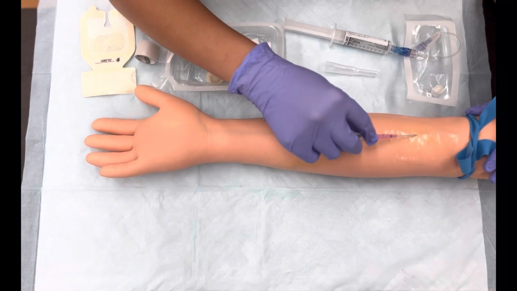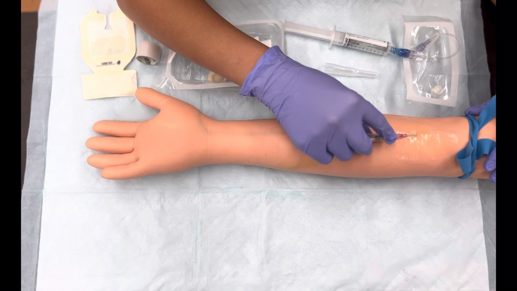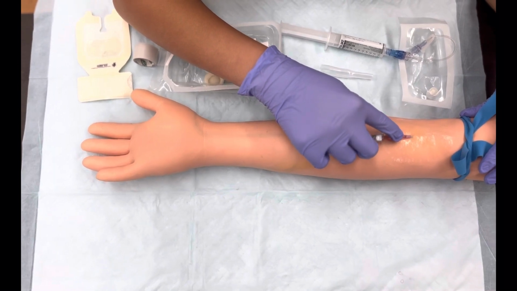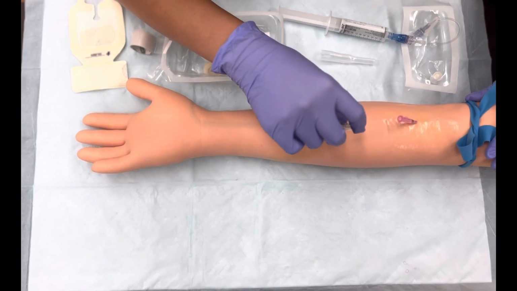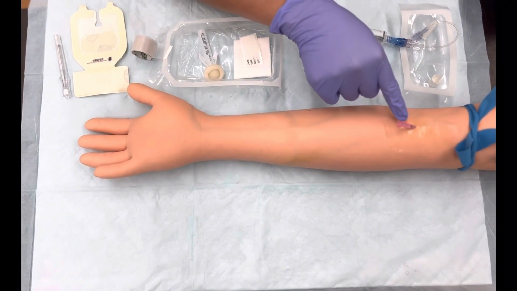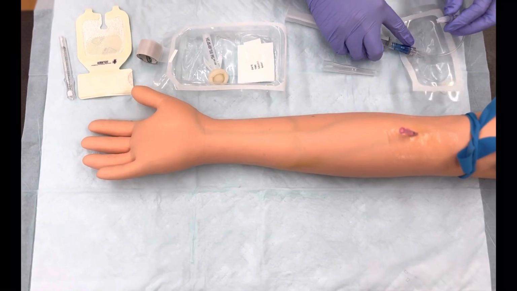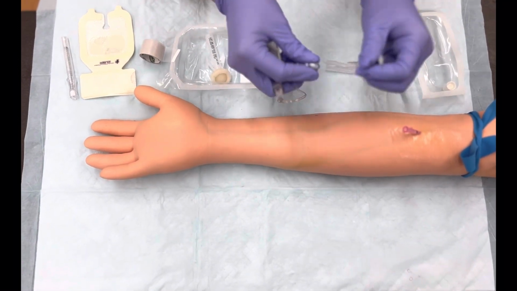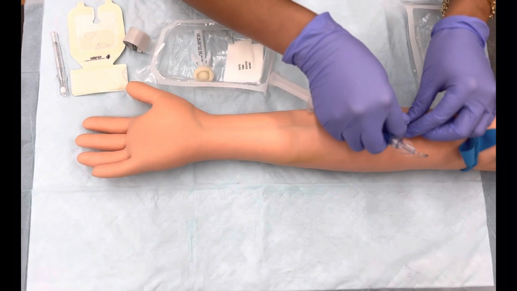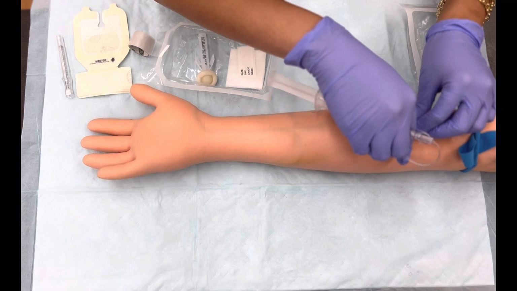Observe for blood return through the flashback chamber. Lower and advance the catheter appropriately, loosening the stylet over the needle catheter. Hold the skin taut while stabilizing the needle and advancing the catheter off the needle. Thread the catheter into the vein properly. Next, connect the primed extension to the IV catheter.